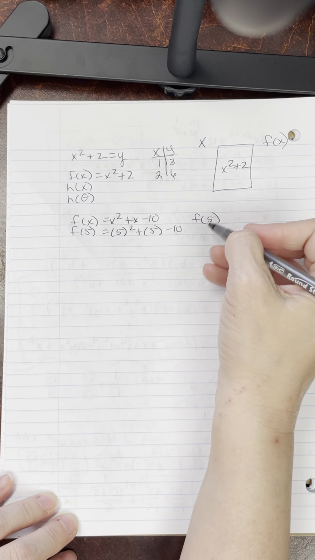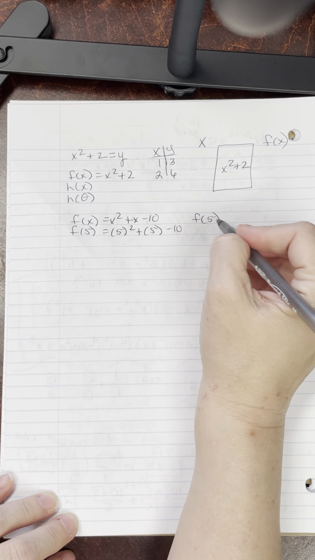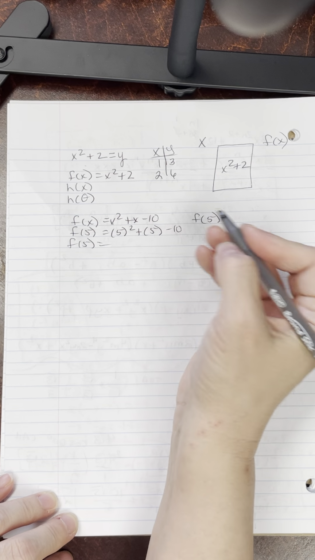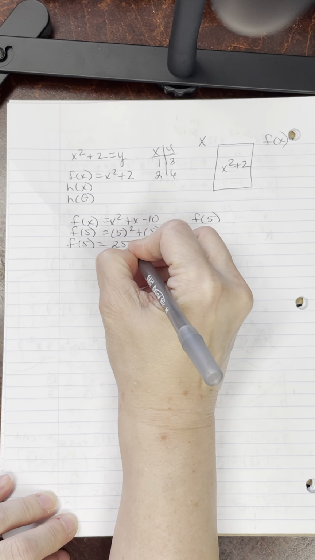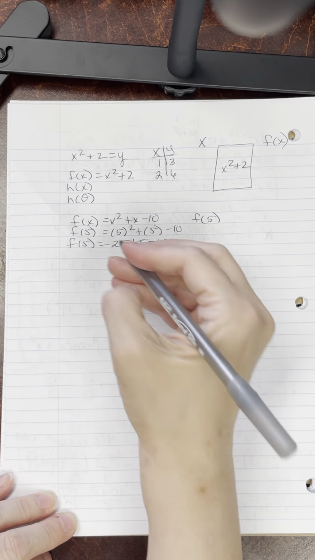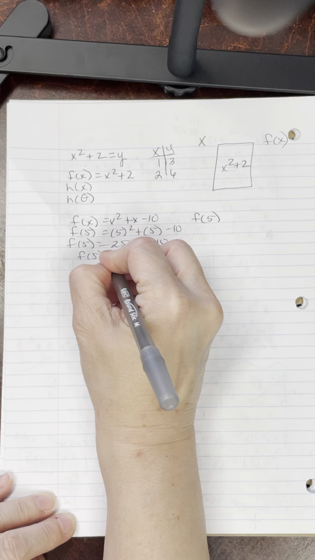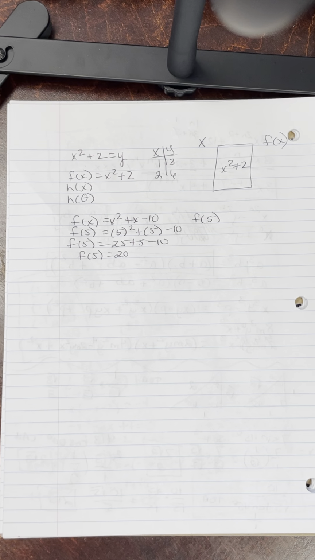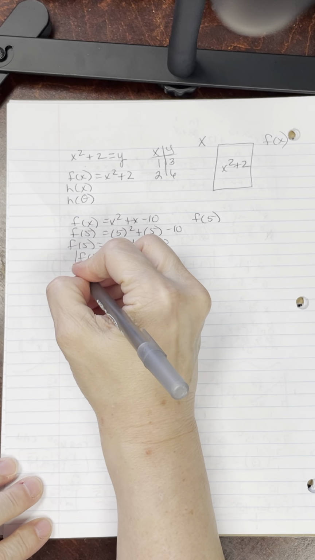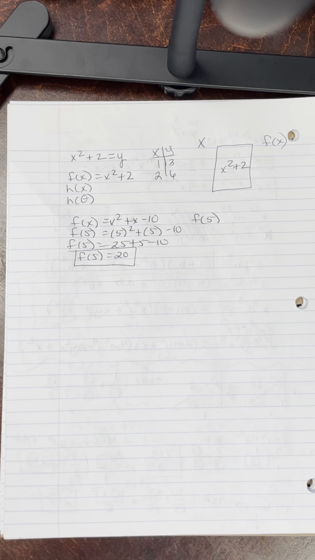So the rest of the problem stays the same, but the 5 goes in everywhere there was an x, and then we merely solve that. So 5 squared is 25 plus 5 minus 10. 30 minus 10 is 20. So the answer when I plug in 5 is 20. And that's what I would actually box, that f of 5 equals 20.